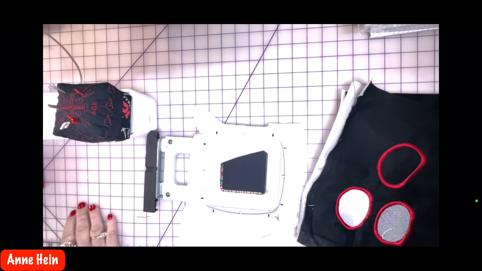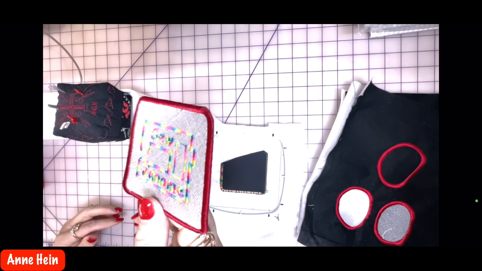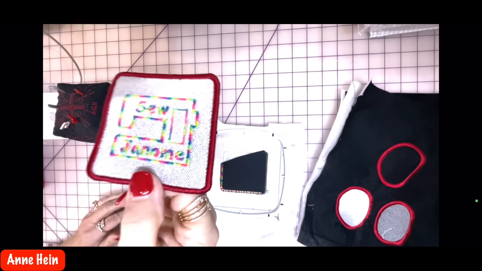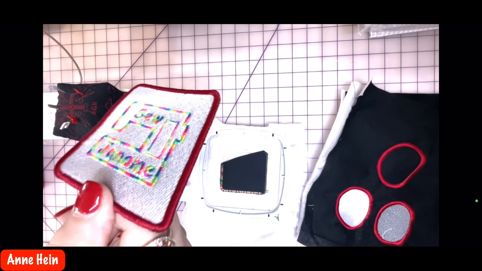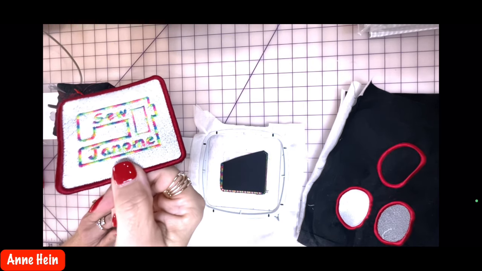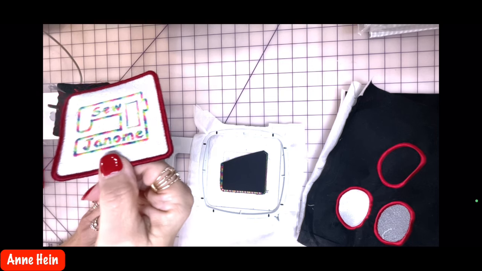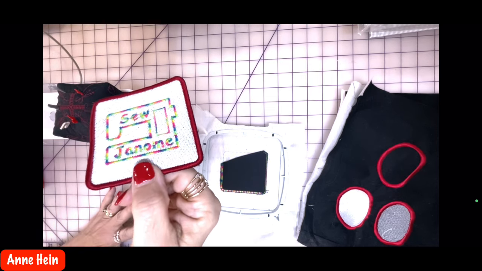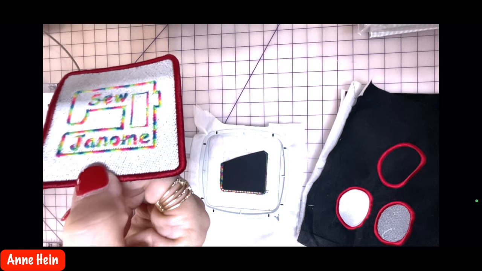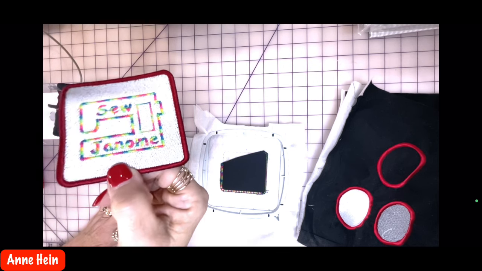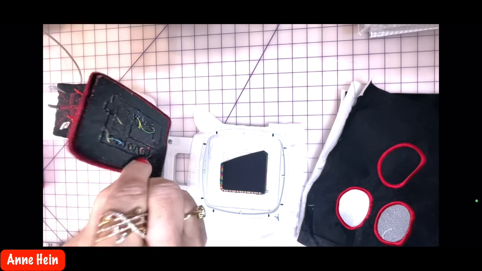And then I did create a patch today. This is the one I created. I'm going to move this light so you can see this. It says Sew Janome on it. I used one of the square templates, borders, with the full fill in there. And then I added a design on top, and then it has its satin outline, or satin border.